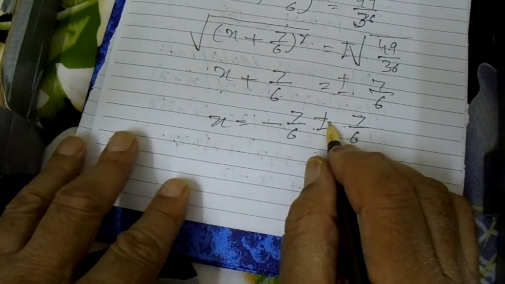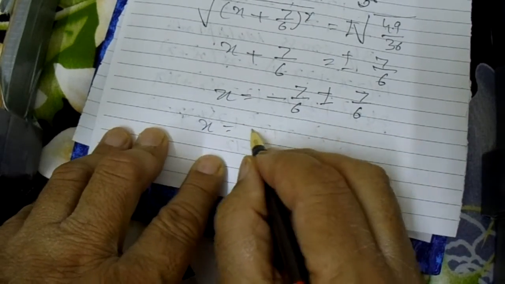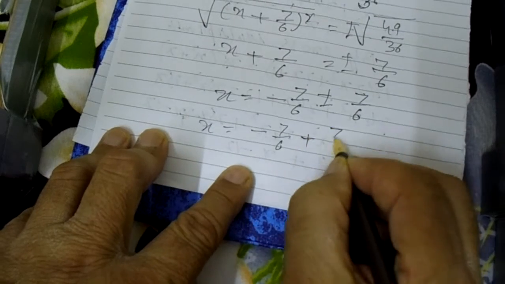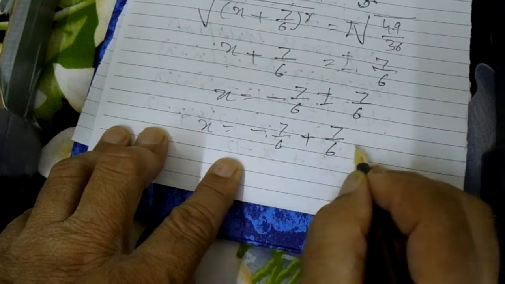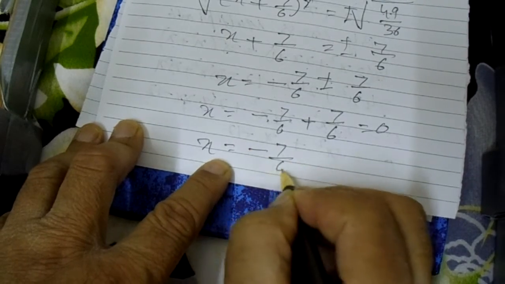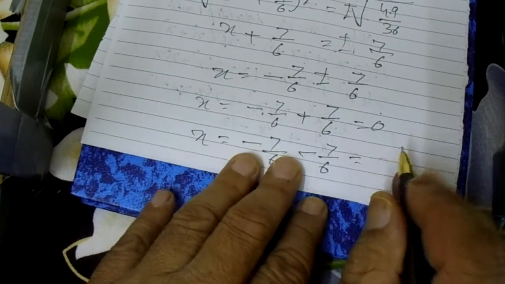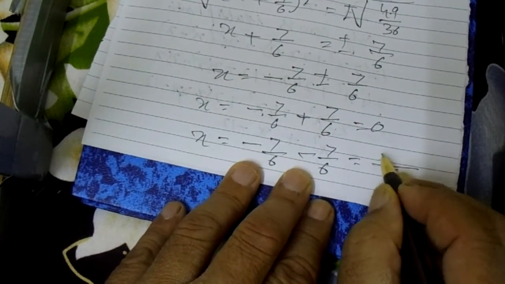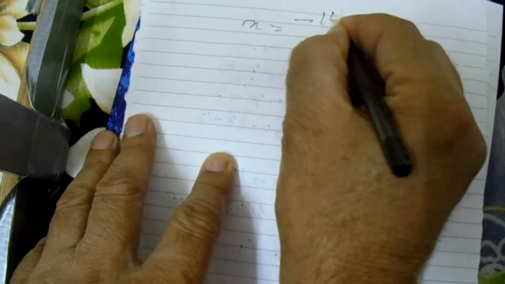We take first the plus, then the negative. If x is equal to minus 7 by 6 plus 7 by 6, you add the same number with different signs, we get 0. And x is equal to minus 7 by 6 minus 7 by 6, you have minus 14 over 6.